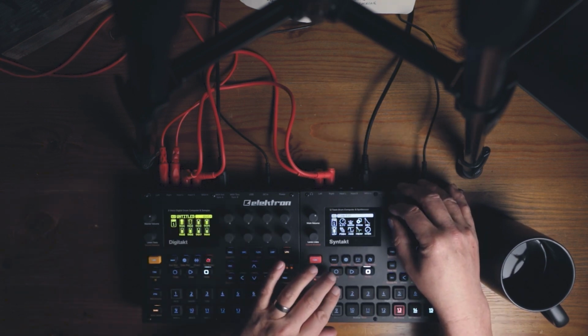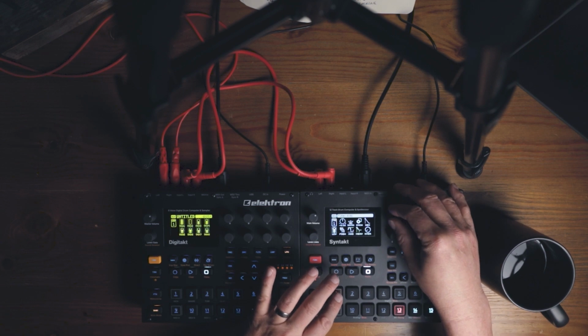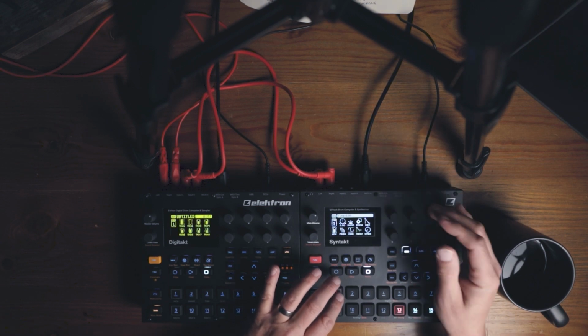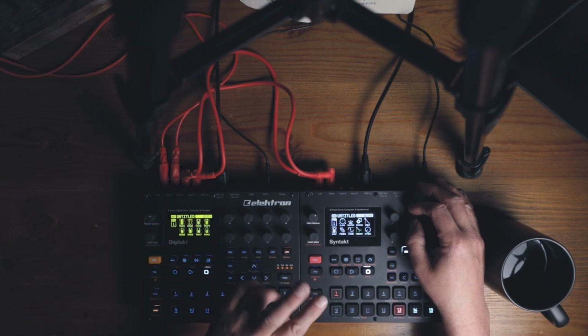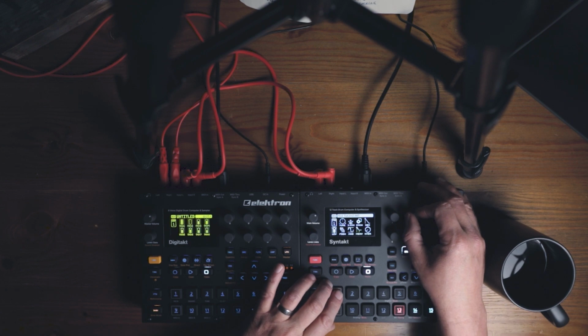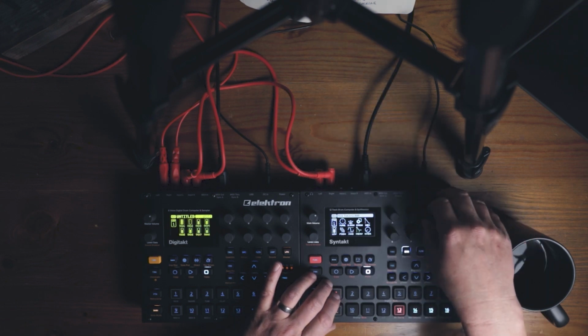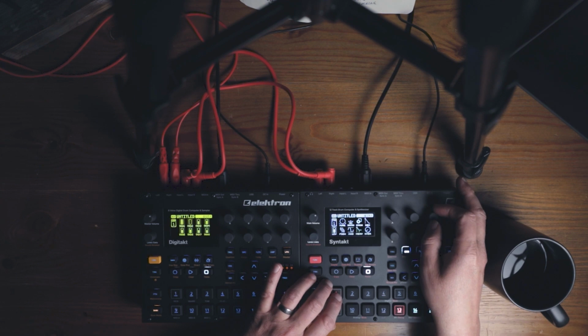We can tune it. We can adjust the ratio between the two different waveforms, the one that's modulating the other, because it is FM. We can adjust the punch, which is basically like a compressor type punch.